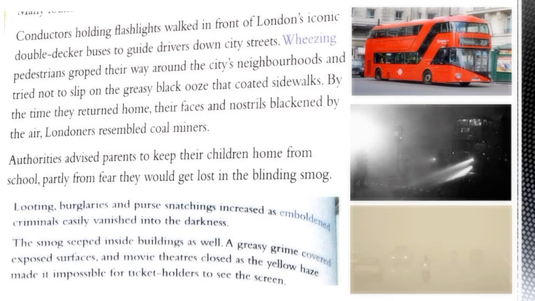So what happened now? Authorities advised parents to keep their children home from school, partly from fear they would get lost in the blinding smog. So what did the authorities tell here? Obviously, now you can see in pandemic time, everyone knows, if you go to school, there are more chances to be affected.